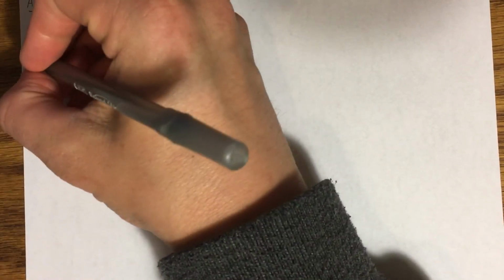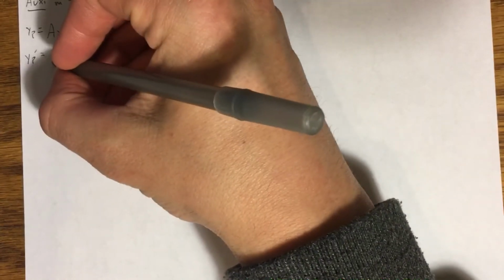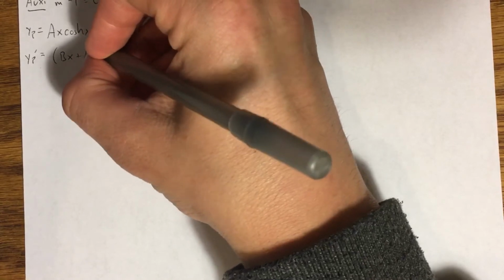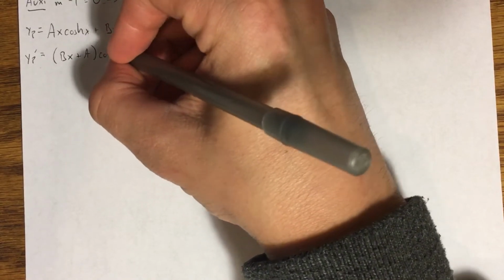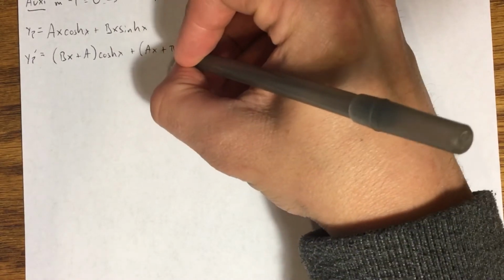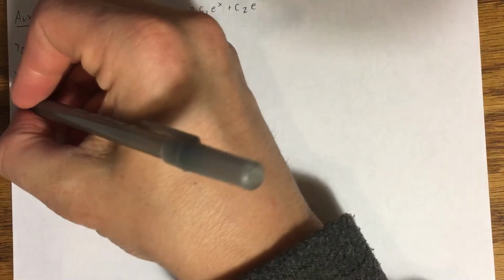Okay, now we're going to find our derivatives. And again, both of these will require the product rule. For brevity, I'm going to jump straight to what the simplified expressions would look like. So the derivative of this is going to end up looking like bx plus a cosh of x plus ax plus b sinh of x. Verify that. Make sure I did that right. I did, but still make sure.